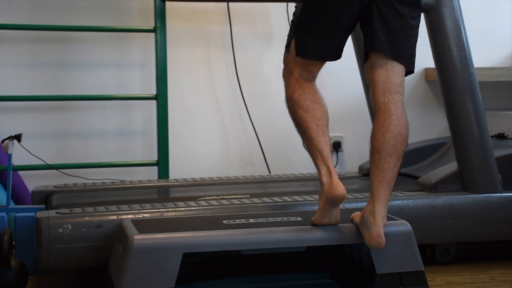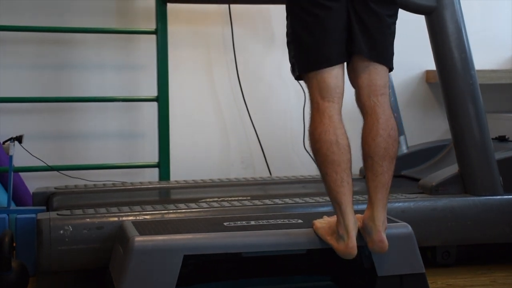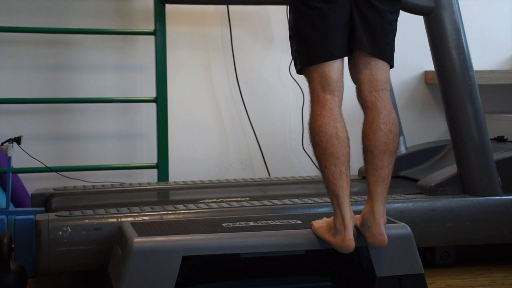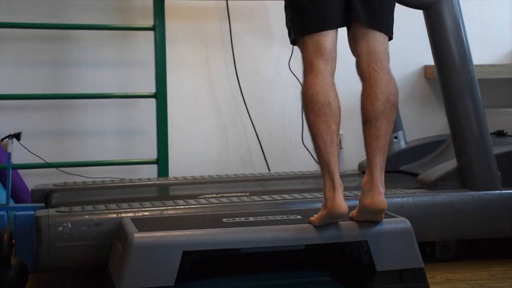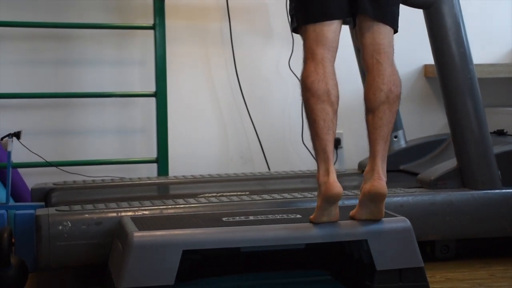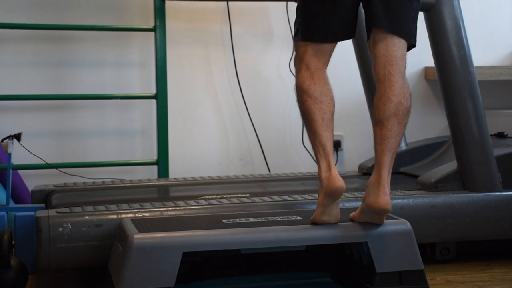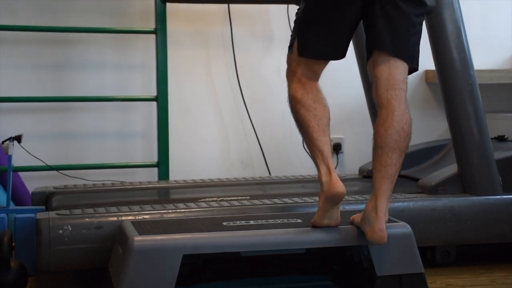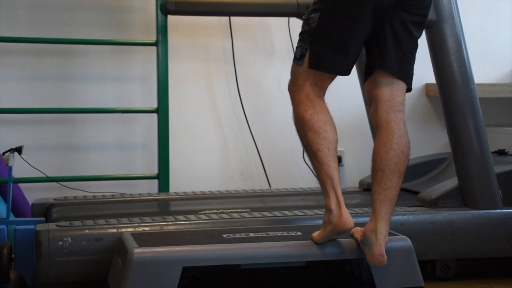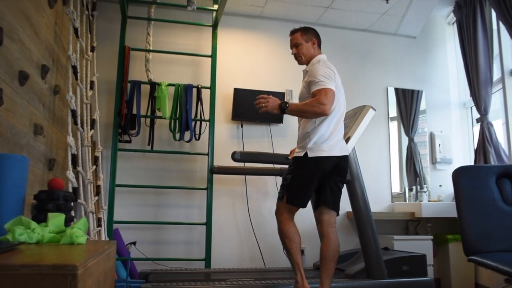Put the foot down again, make the weight even. Stand up on your tiptoes again. 1, 2, 3. Transfer your weight. 1, 2, 3. All the way down, full range of motion. About 10 to 20 repetitions as well.